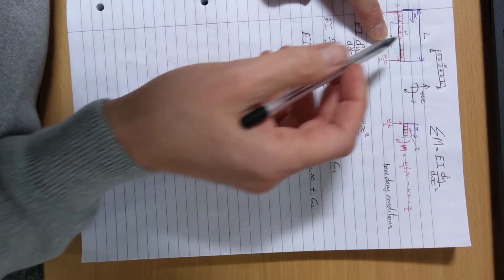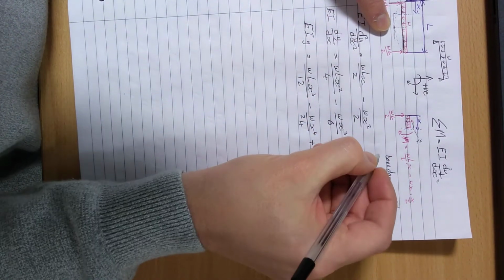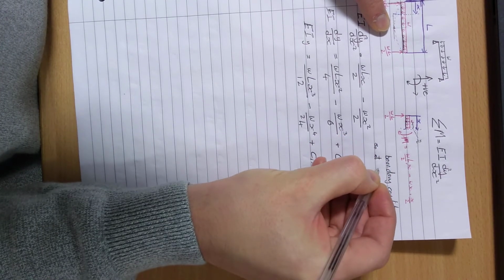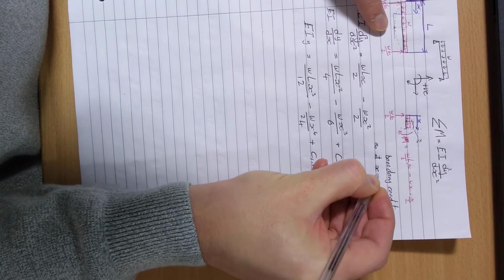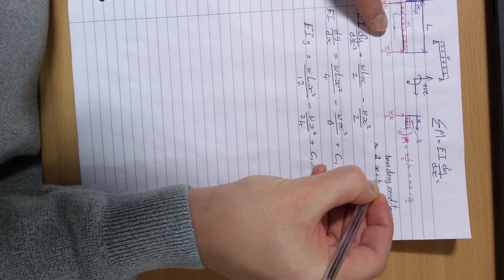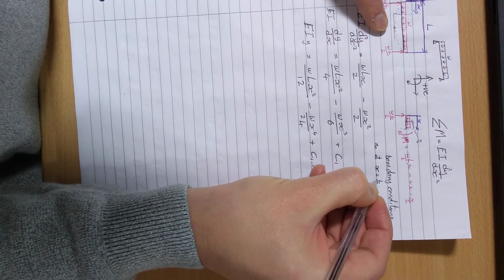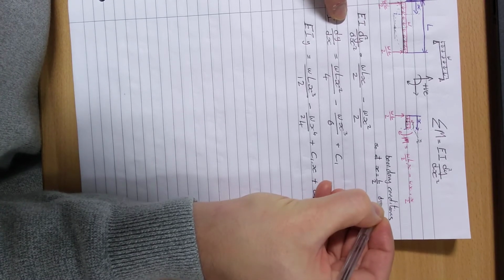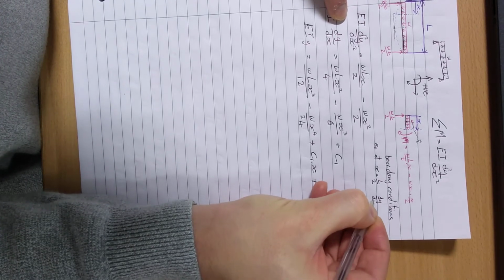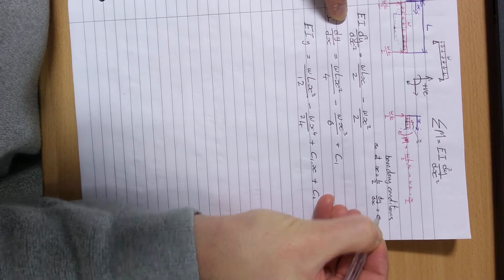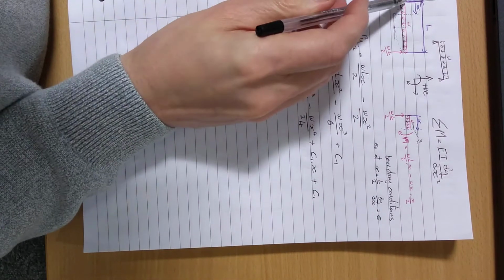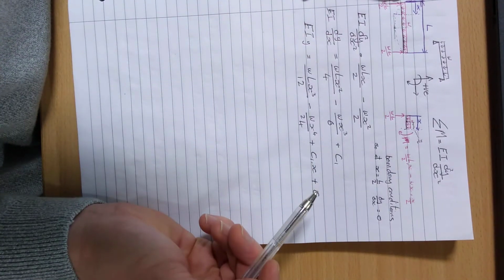And that happens at a half L. So at x equal to L divided by 2, dy/dx equals 0.